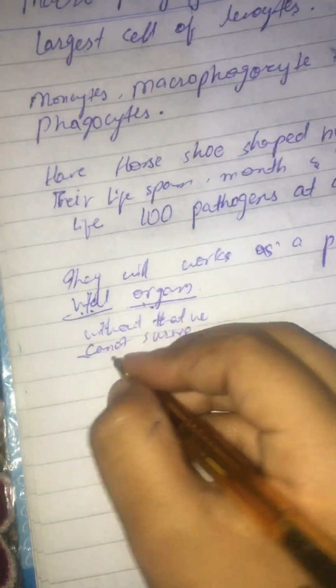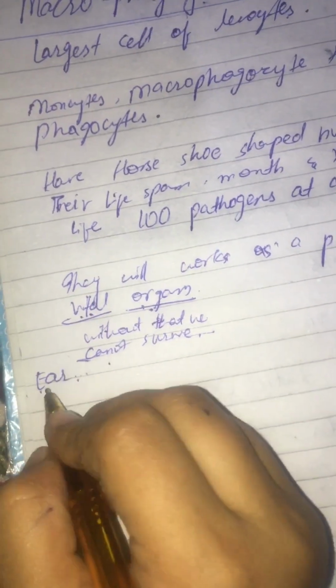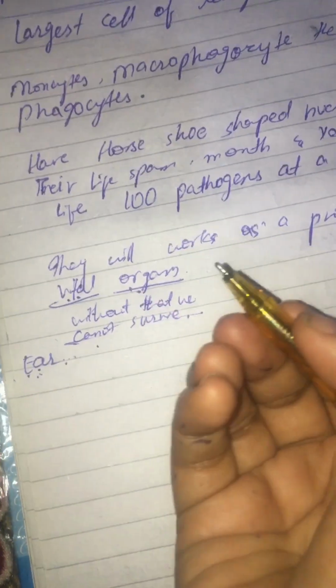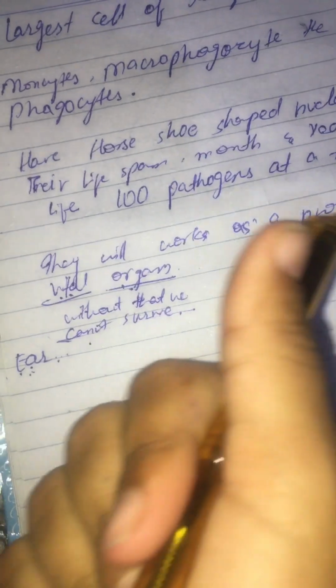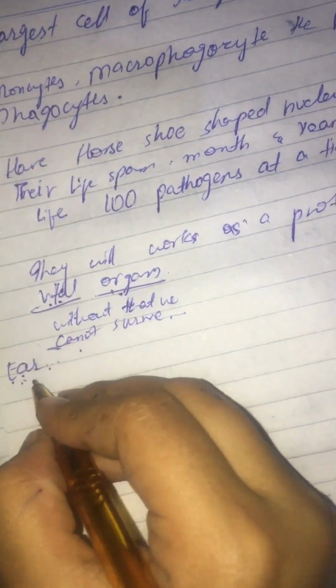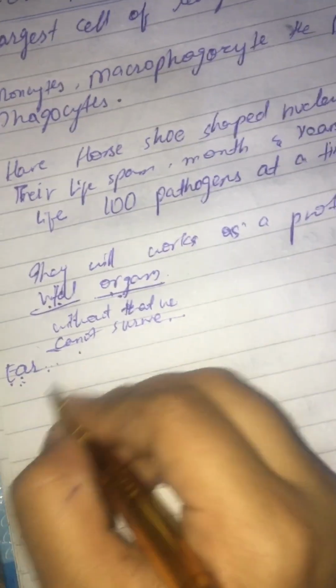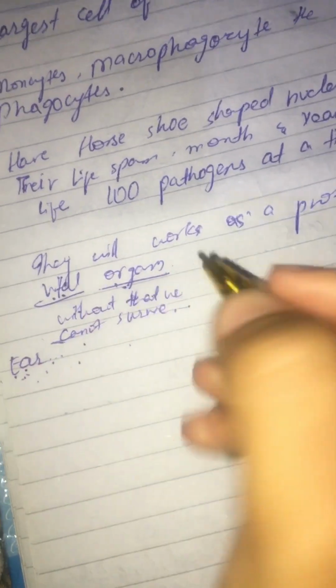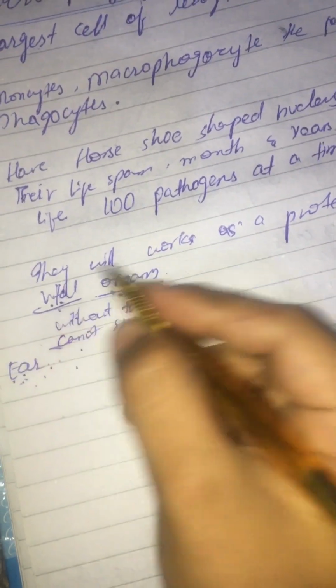If I ask you whether the ear is a vital organ, no. It is very important to have this organ too, but it's not a vital organ, because even without it we can survive. Vital organs are like the digestive tract, nervous system, lungs, heart; these are very essential. But ears and eyes are not that essential. So that's the difference between a vital organ and an organ.